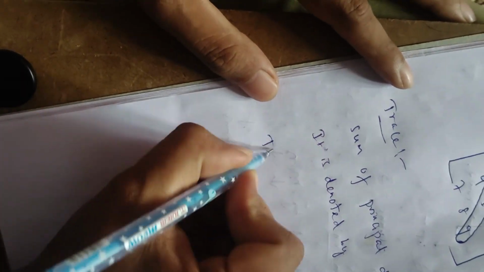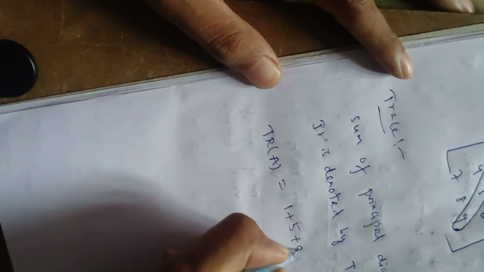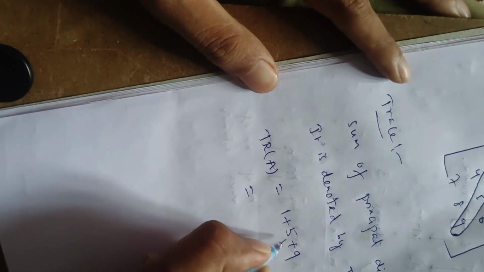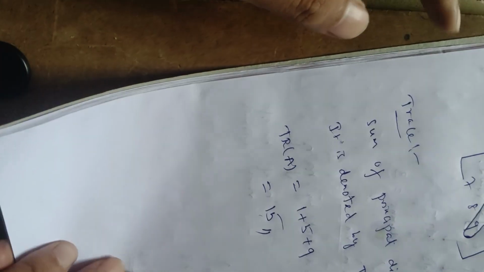So what is the trace of the matrix? Trace of A equal to 1 plus 5 plus 9 is nothing but 15. So this is the trace of the matrix.